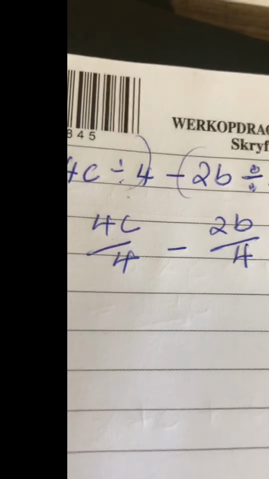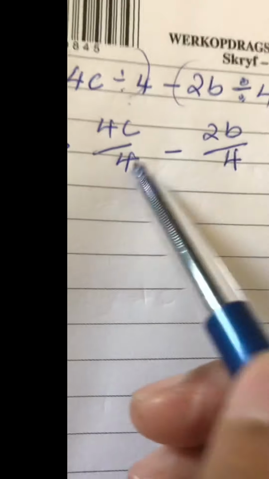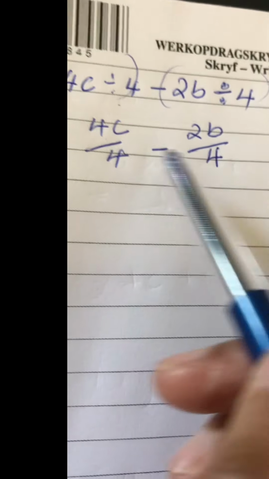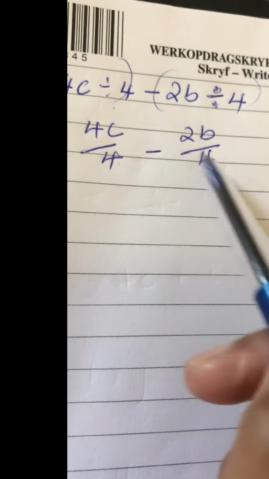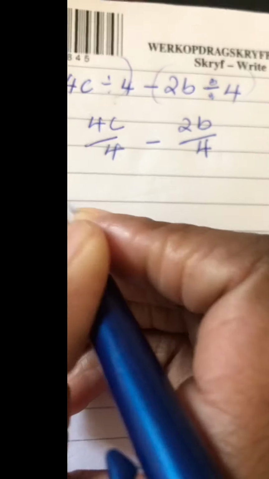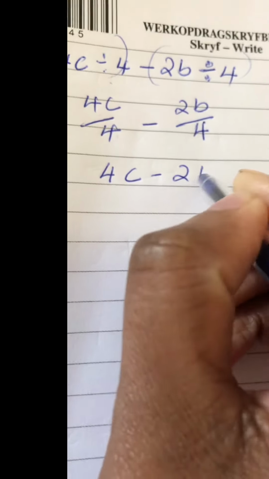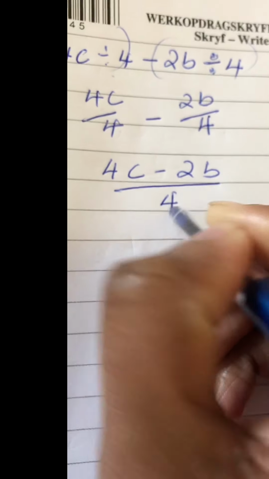But before we actually divide this, I want us to look at something very interesting. Our denominators are actually the same. So what we can do from here, we can write it like this: 4c minus 2b all over 4, because our denominator is actually the same.